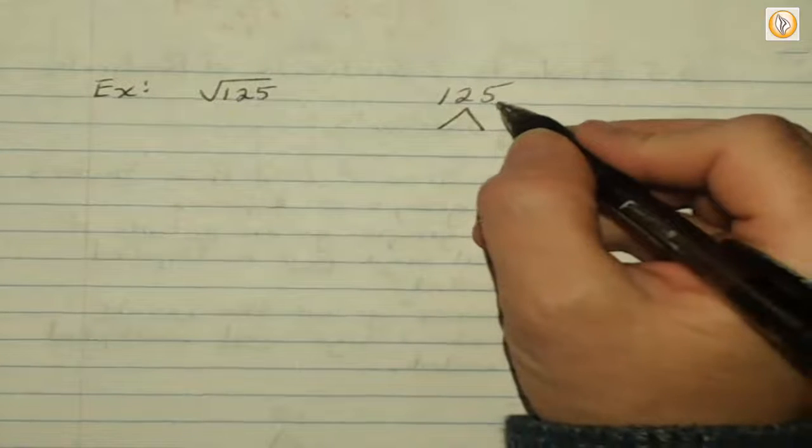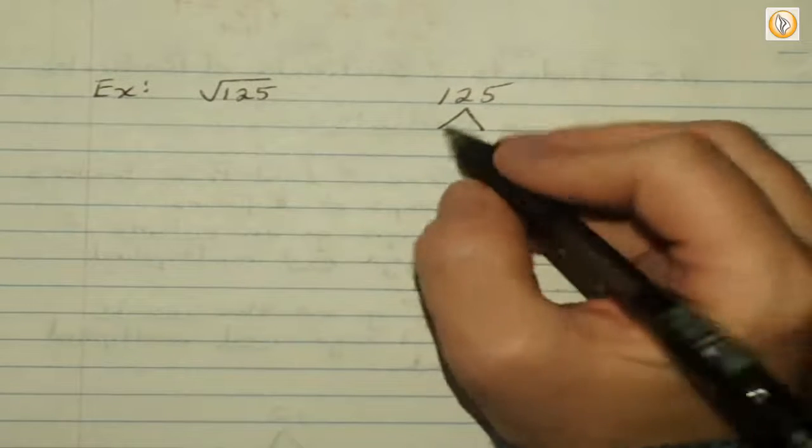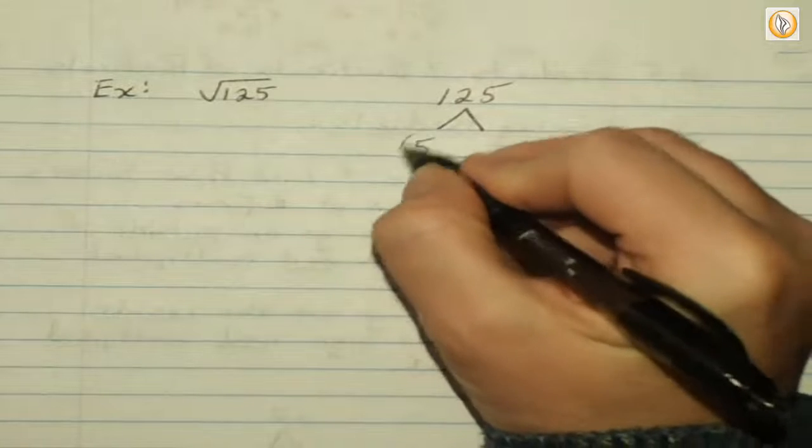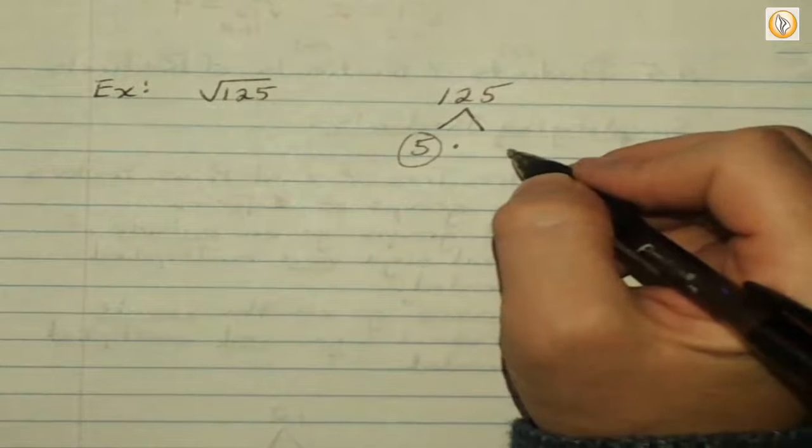What 2 numbers when multiplied give me 125? First of all, what number can go into this just by looking at it? 5. You're correct. We know it can't be 2. So I'm going to say 5, and it's prime. But 5 times what gives me 125? Think of quarters.